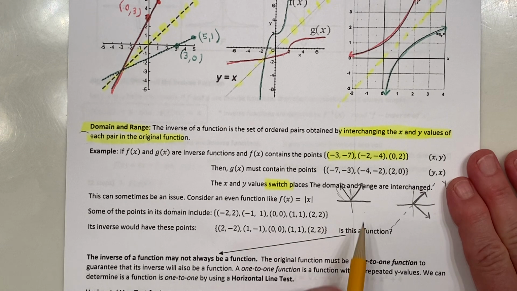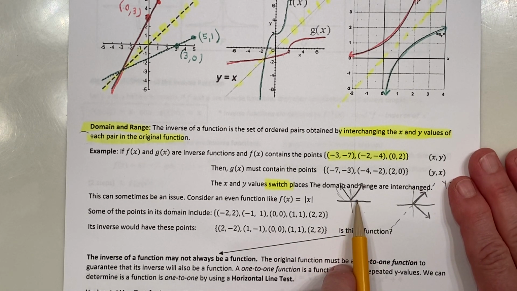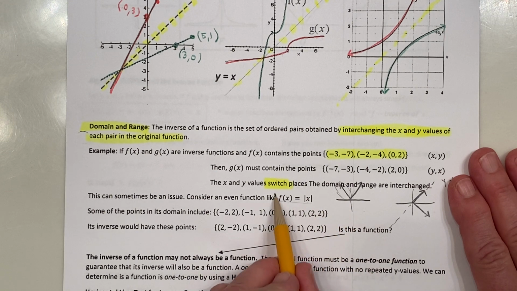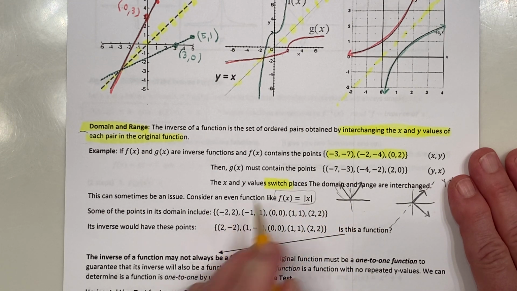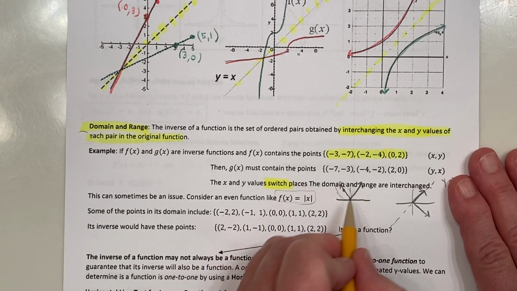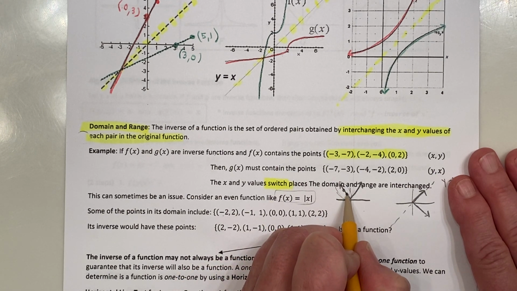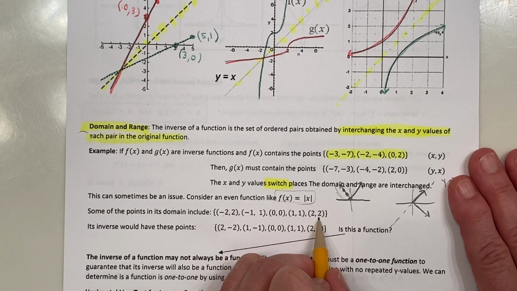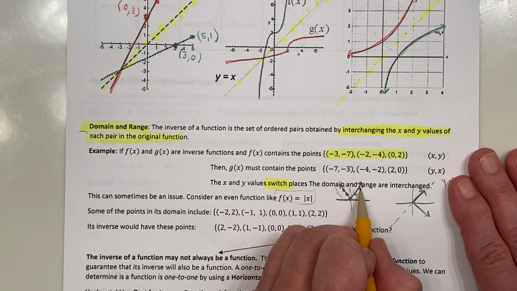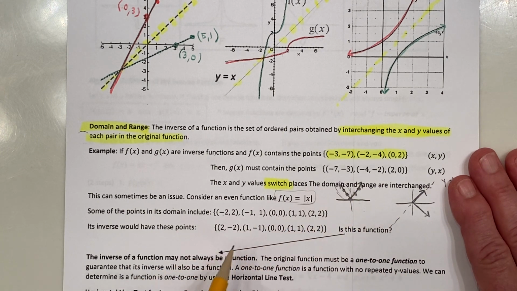All right, well, let's look at some individual points and see what causes this issue. Some points that are included in the domain of the absolute value graph are -2, 2, so maybe that's right here. Another point is -1, 1, which is maybe right here. We also have 0, 0. Another ordered pair on the absolute value graph is 1, 1, and then maybe 2, 2. Okay, well, that's all fine and good.